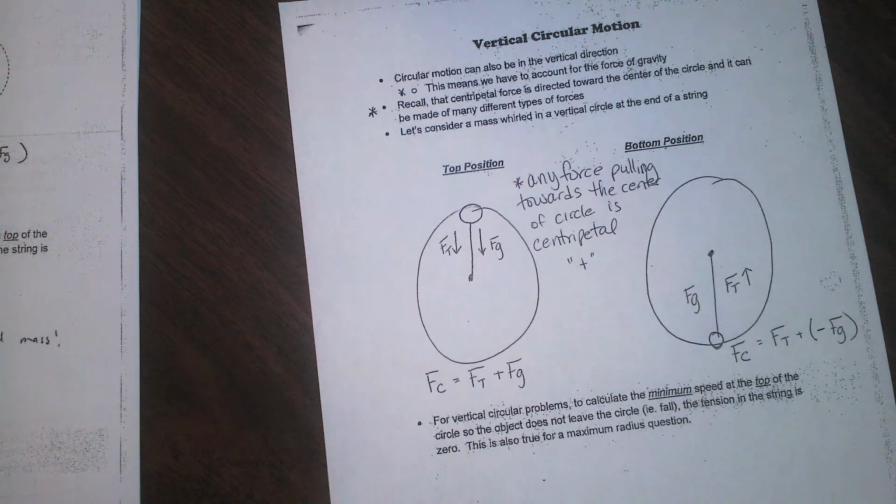Okay? So any force that's working towards the center of a circular motion is always force centripetal. But in this particular case, you have force tension because you have the object at the end of the rope, and you have force gravity working. Okay?